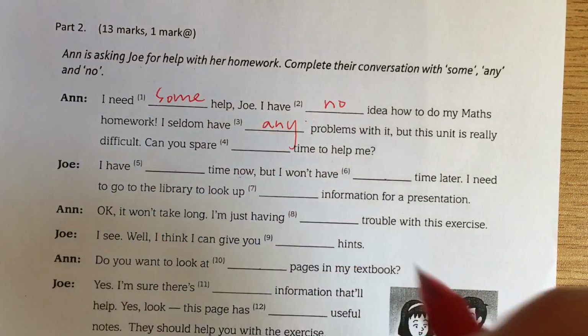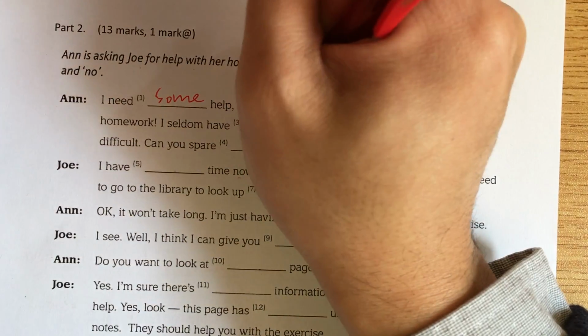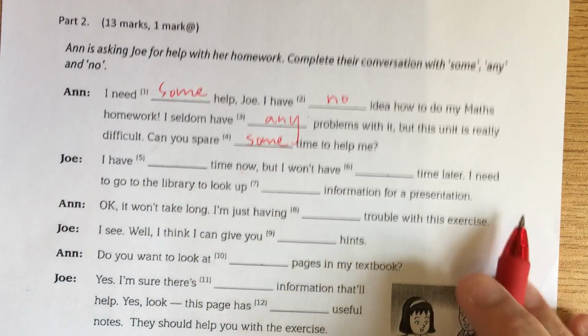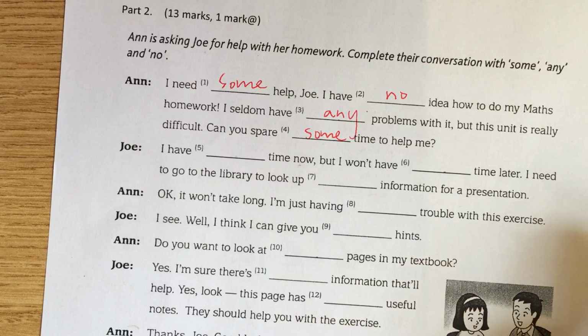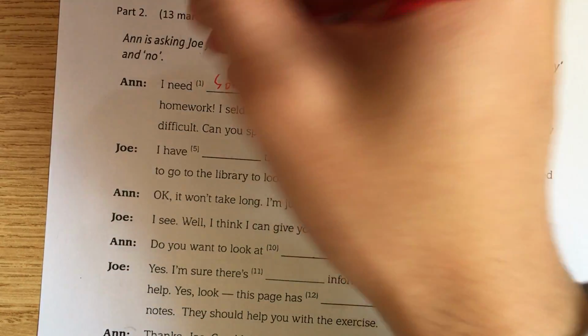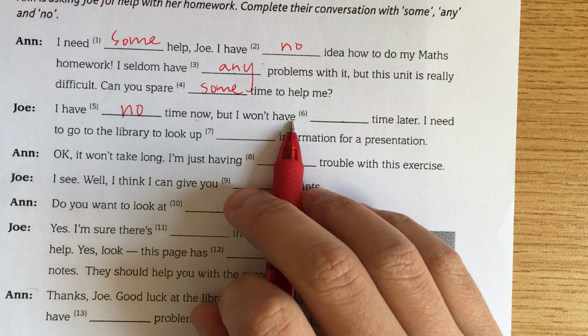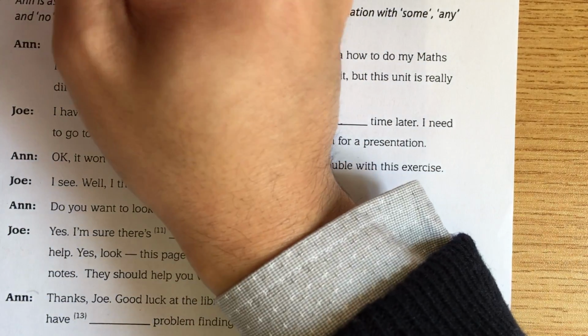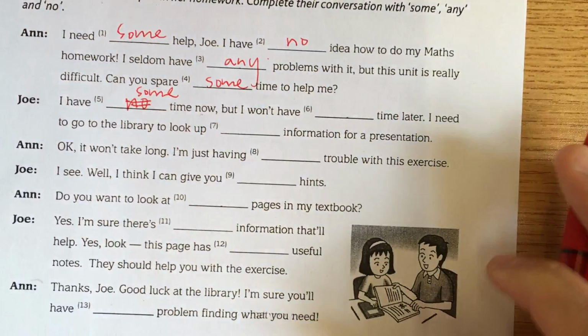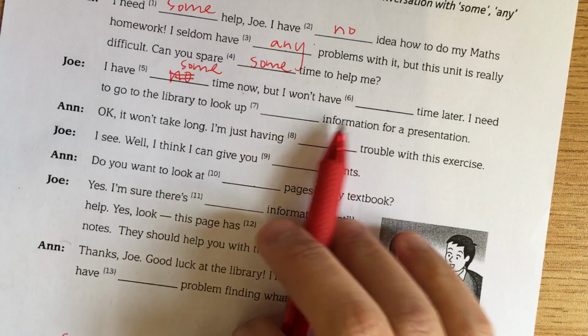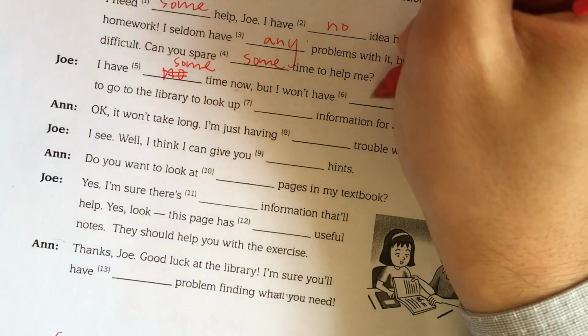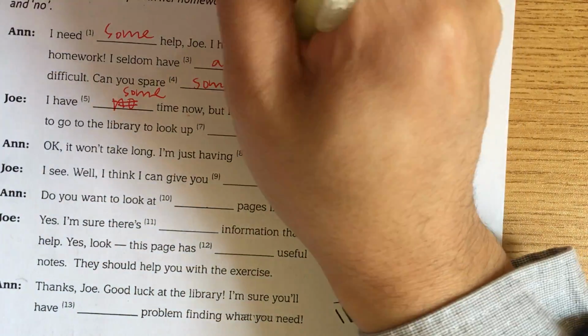Can you spare some time to help me? Joe: I have some time now, but I won't have any time later.